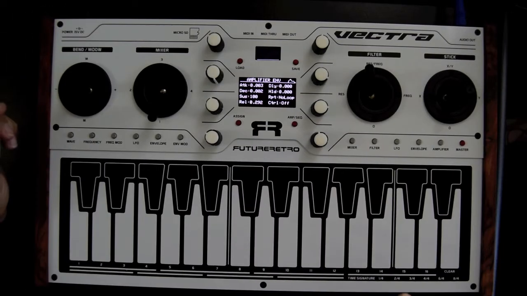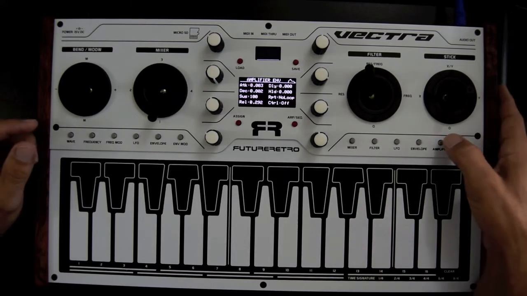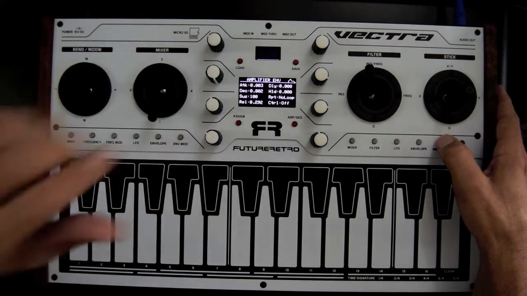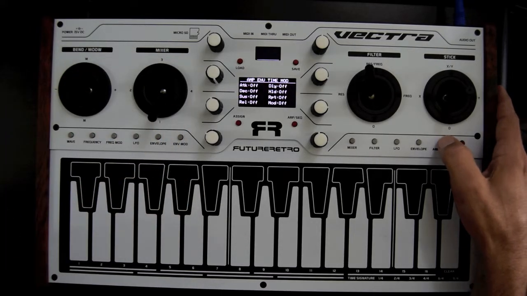Alright, now let's take a look at the amplifier envelope. We're going to access that by pressing the amplifier button. Here we've got two pages. We've got one for the normal envelope times and one for the modulation envelope times.